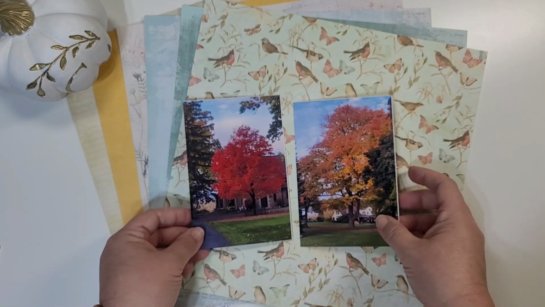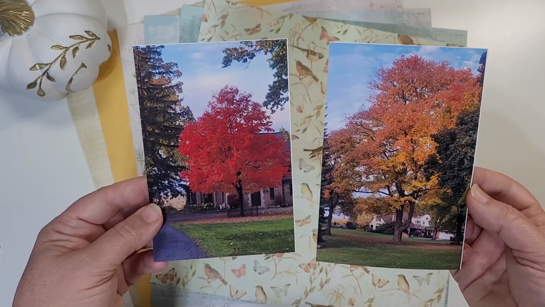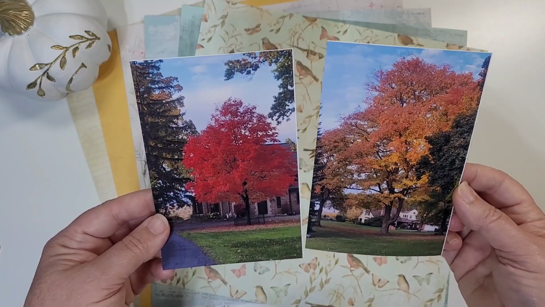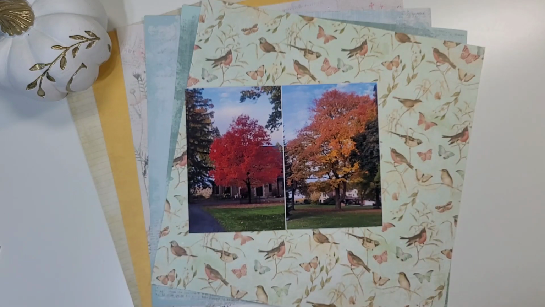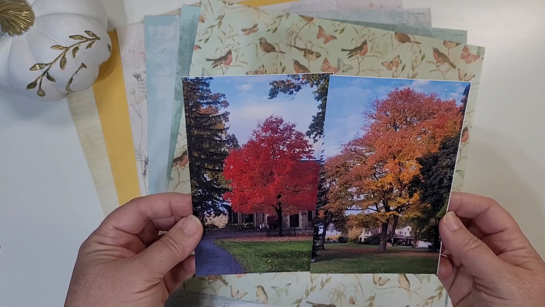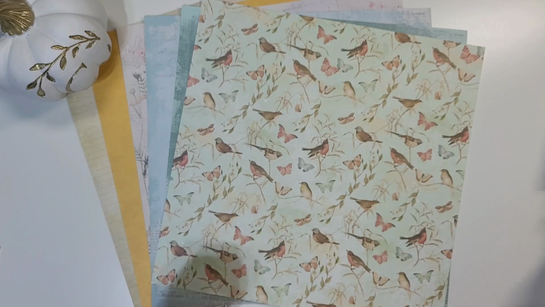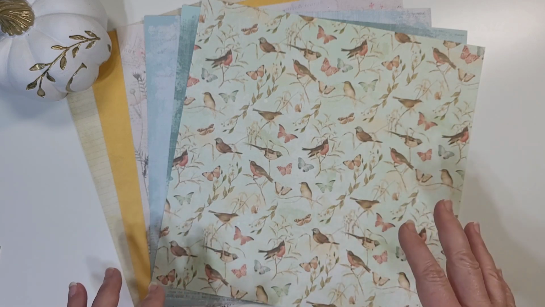Now, these were all printed. And wait a minute, let me tell you this. I haven't even touched these photos. This is straight out of my phone. Can you believe that? And they're printed off of my Epson 400 Picture Mate. Beautiful. And I will tell you this: the Epson Picture Mate automatically boosts the color saturation.